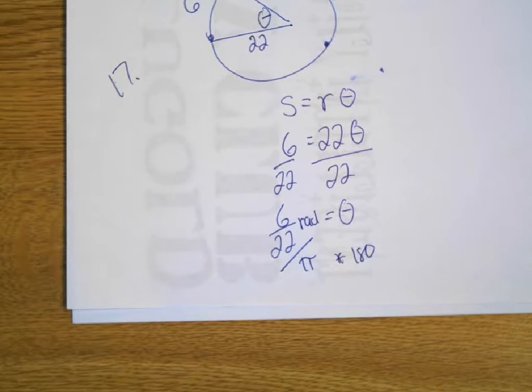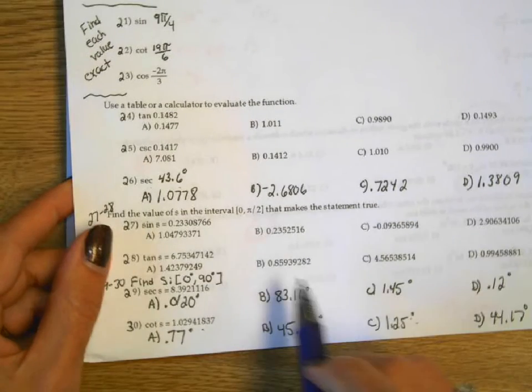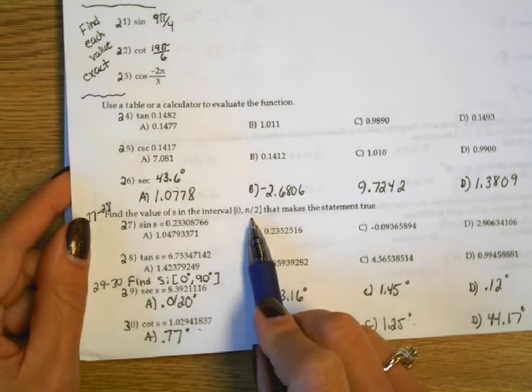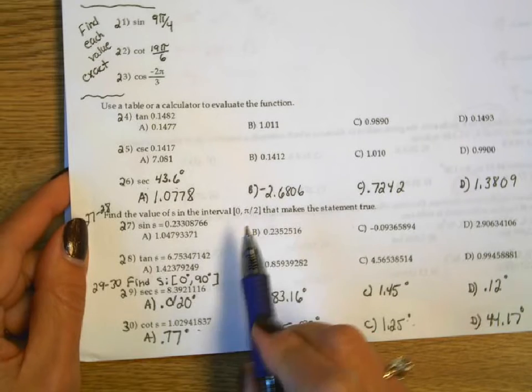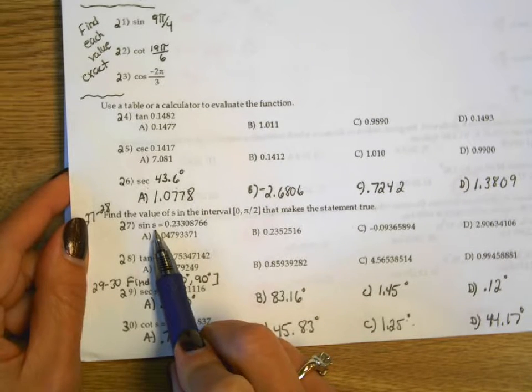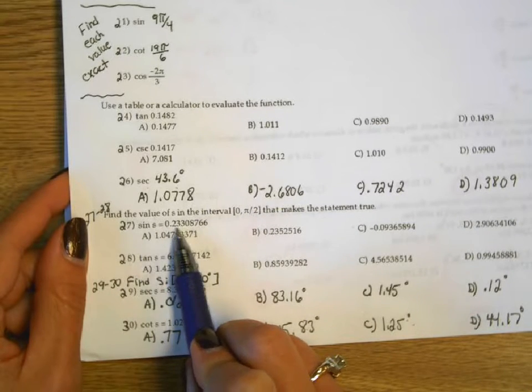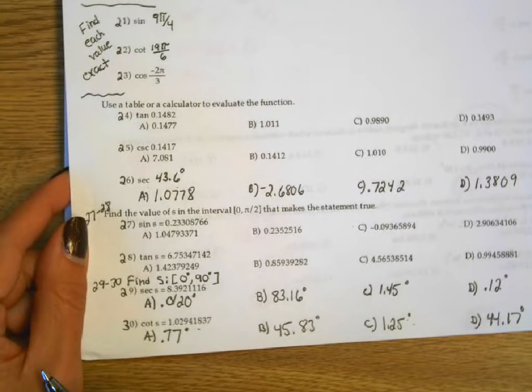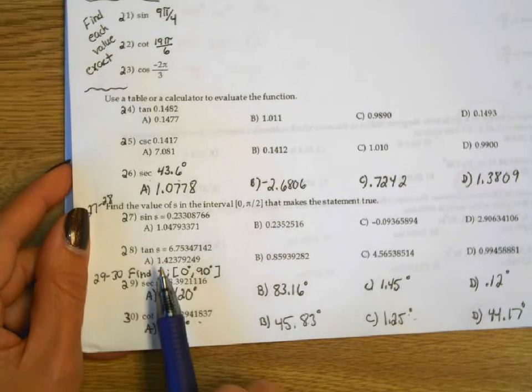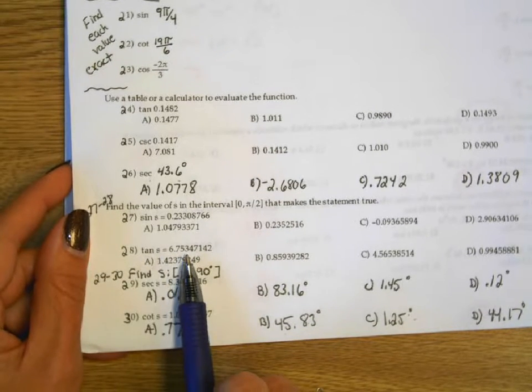For 27, you first have to know what mode you're going to be in. The interval tells me radian mode. Anytime I'm looking for an angle, I need an inverse button. So all I would do is be in radian mode and do inverse sine of that number. It would be the same thing for 28: inverse tangent of that number.